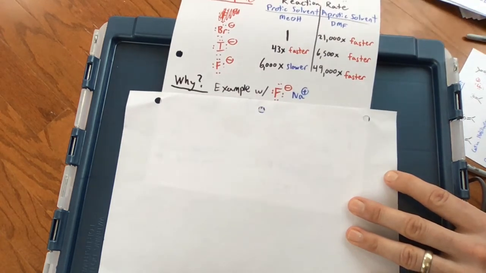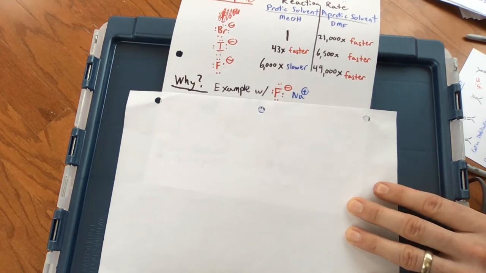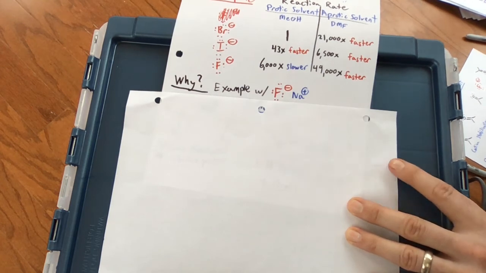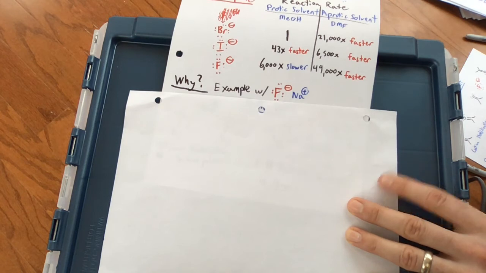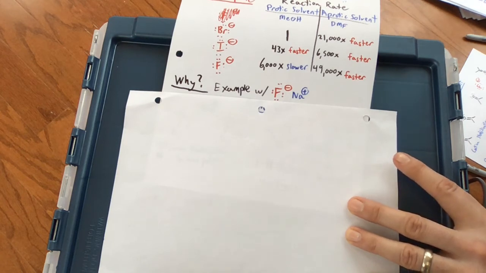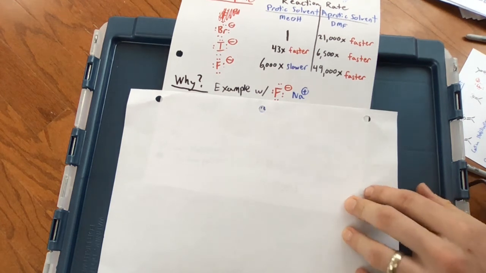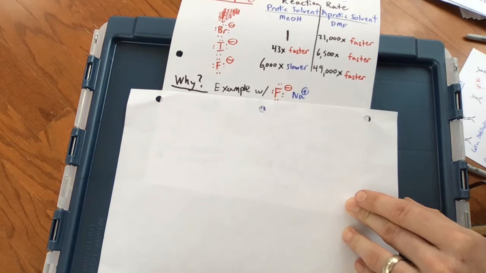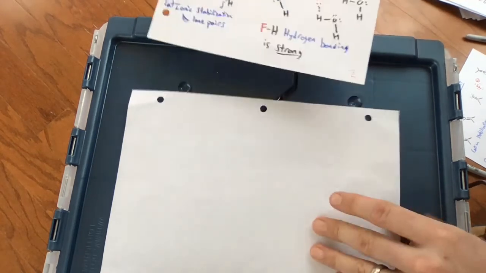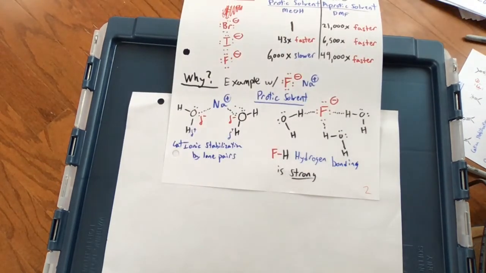We'll talk about why specifically with the example of sodium fluoride here, because you have to have some way to deliver fluoride anion, and to do that, you can use sodium or potassium or even hydrogen, but this time we're going to talk about sodium. So if you dissolve sodium fluoride in water, let's say, you have two types of interactions.